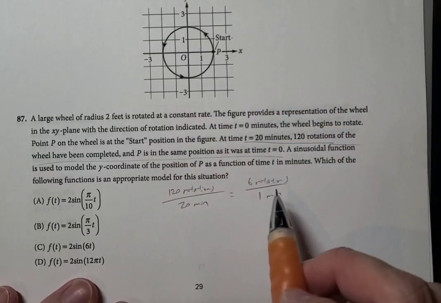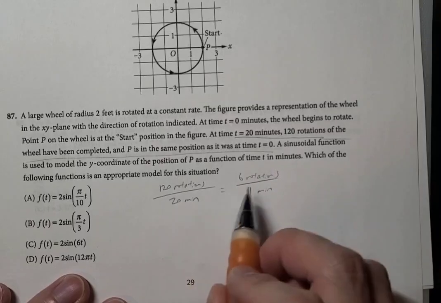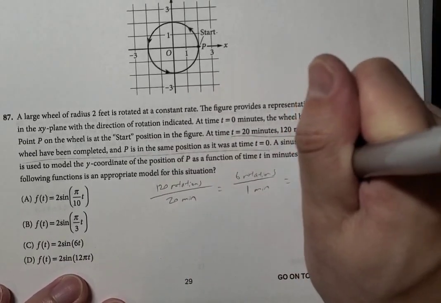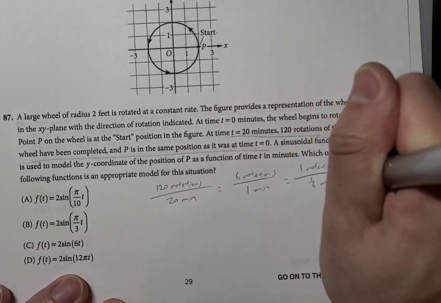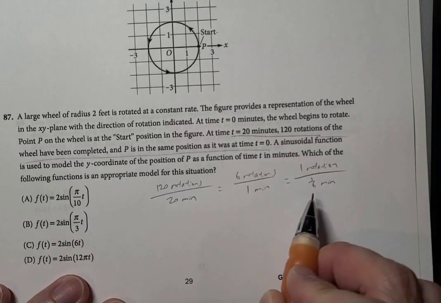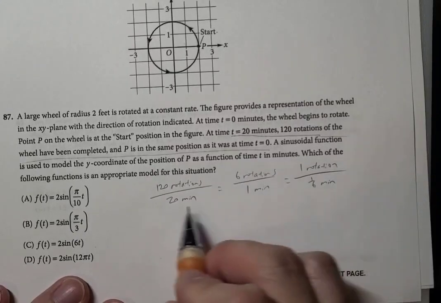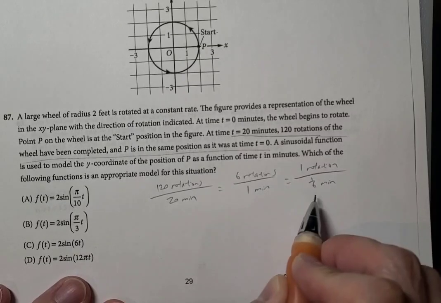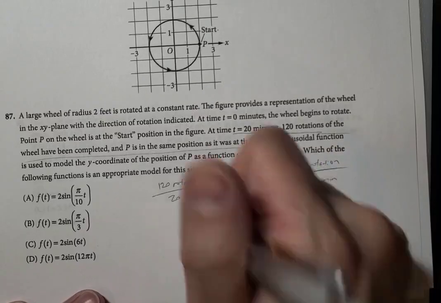So we're not quite at the period yet here. We just did some simplification. So we want one rotation. How many minutes does that take? So we divide by 6 now. So one rotation takes 1/6 of a minute. You could directly just divide by 120 on the top and the bottom to get to here. I'm just showing the intermediary step if that helps you to simplify. You could just divide 120 by 120, which is 1, and 20 divided by 120 is a 6th. So we see that the period is 1/6 of a minute.